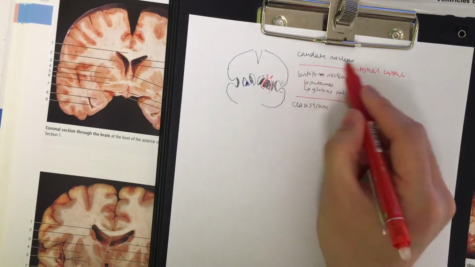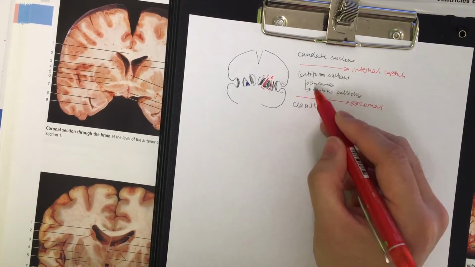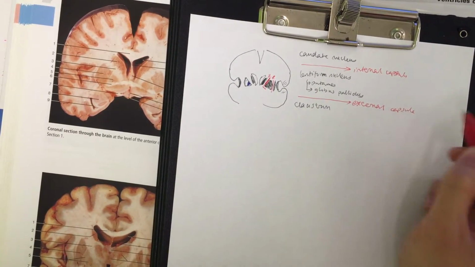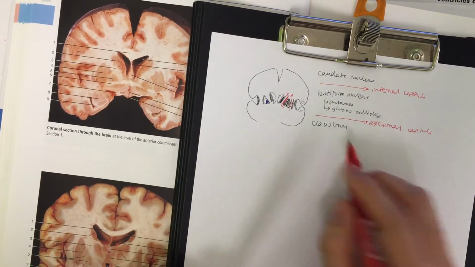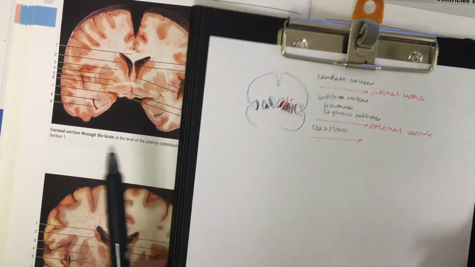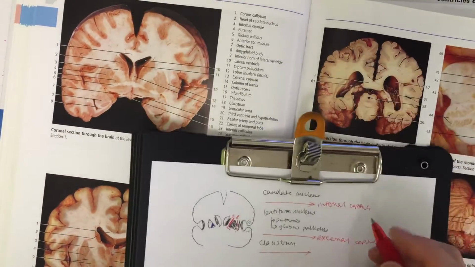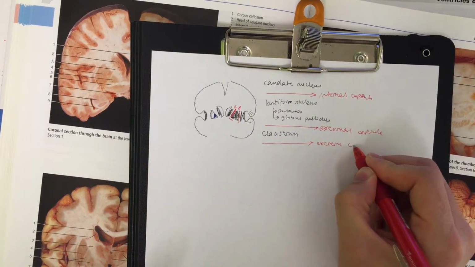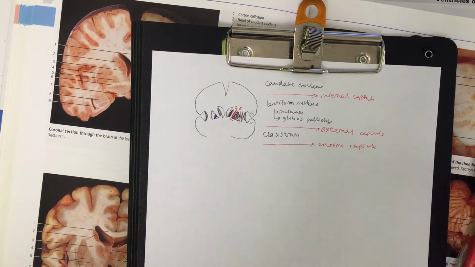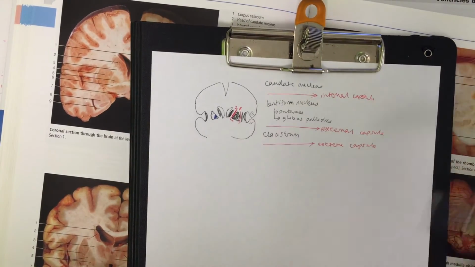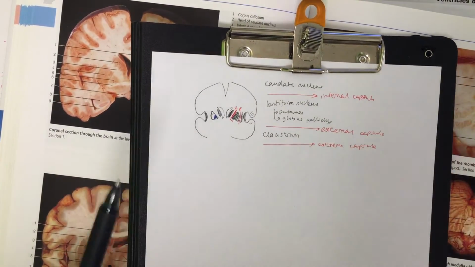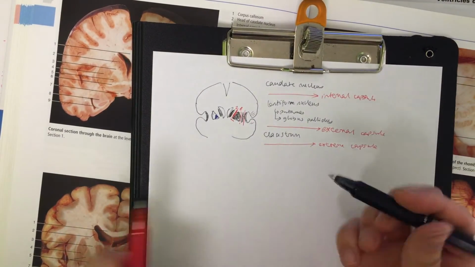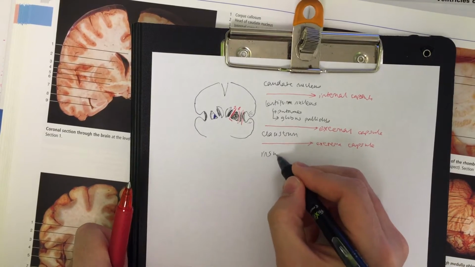Caudate nucleus, internal capsule, lentiform, and then you have the external capsule. And then you have the claustrum, and then you have the extreme capsule. So it's the most outer capsule. It's here. And then finally, you have the grey matter, which is called the insula.